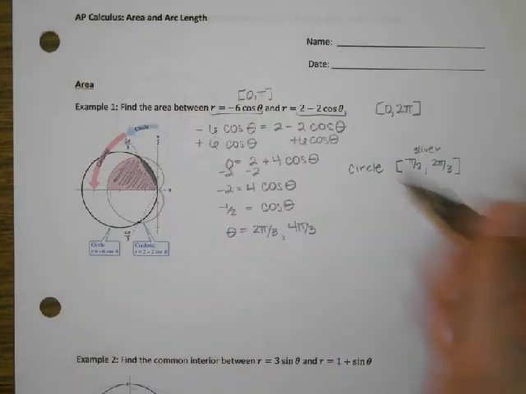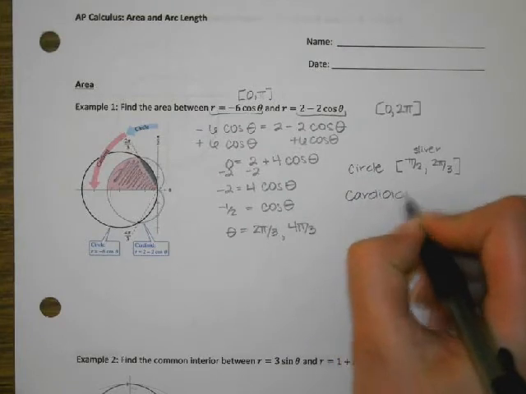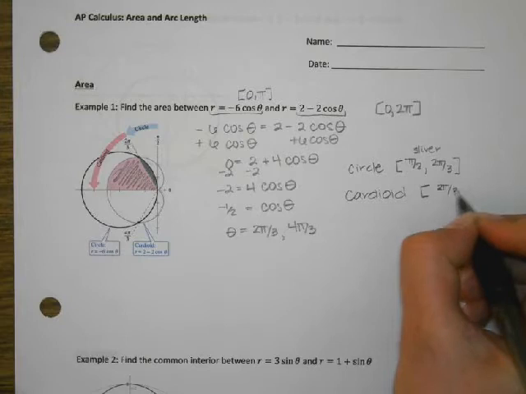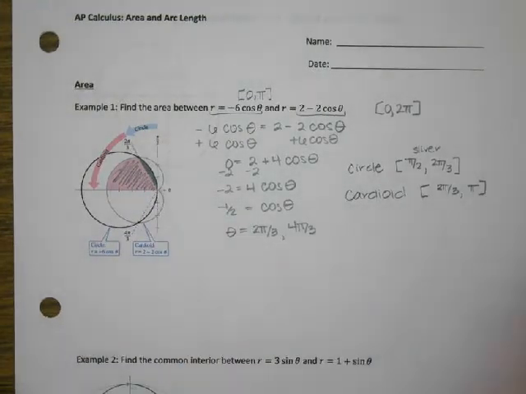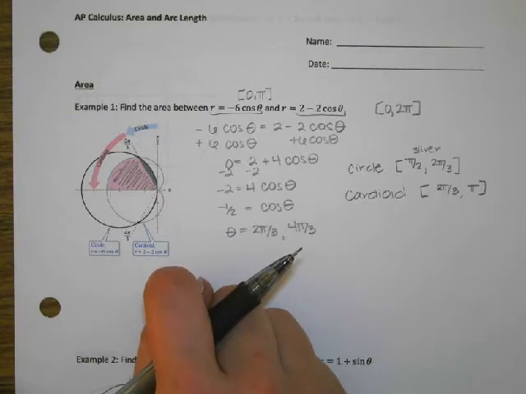And so we're going to say that for the cardioid, we're going to go from 2 pi thirds to pi, and I'm going to do that because that gives us half of our area, and then we can just go ahead and double it. Does that make sense?